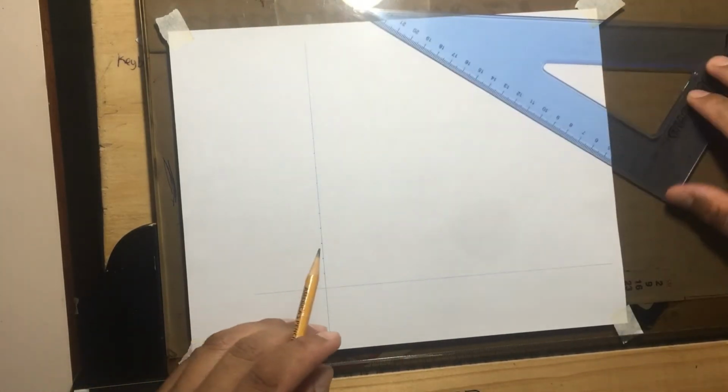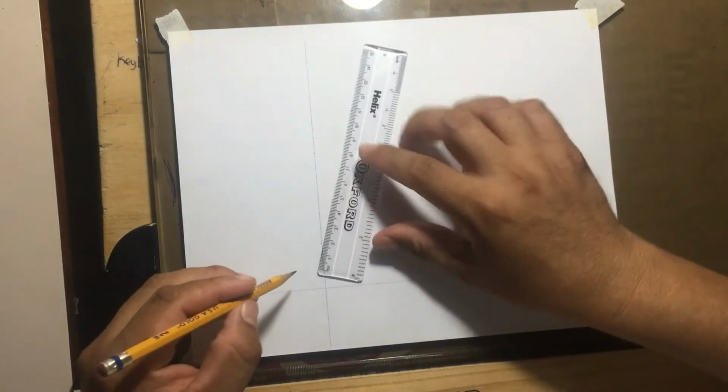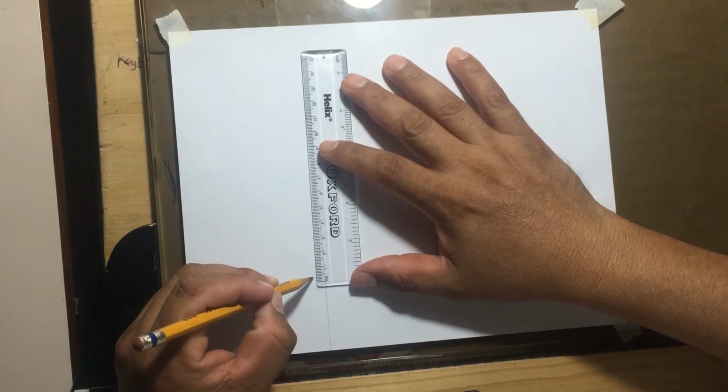I want to move on now to labeling of these points.